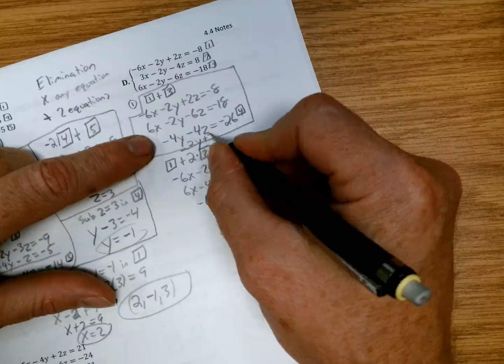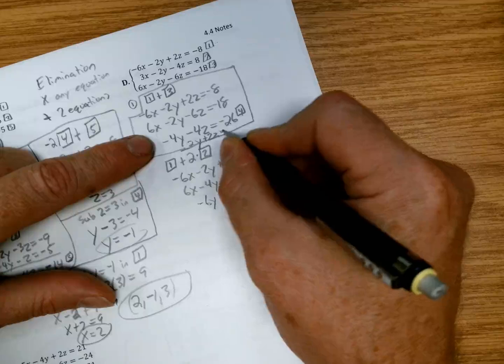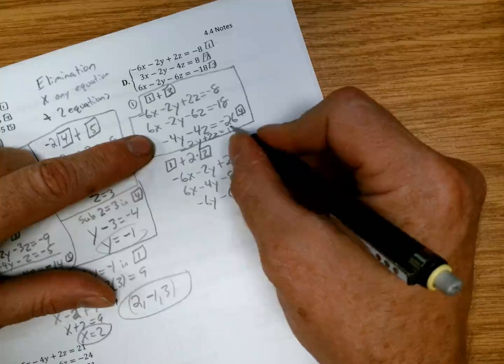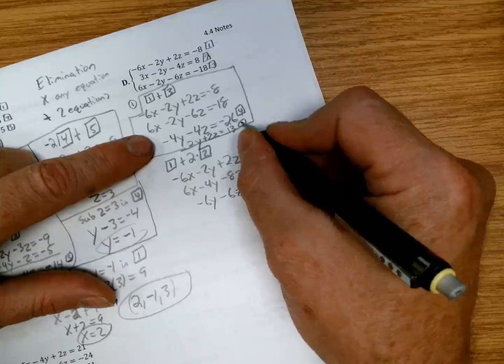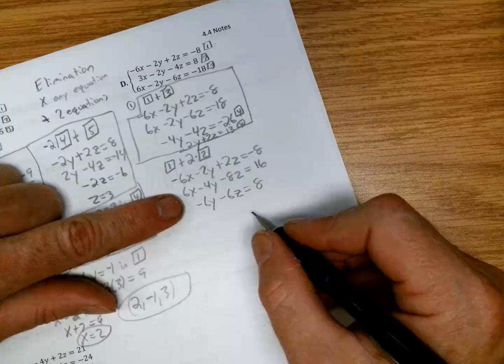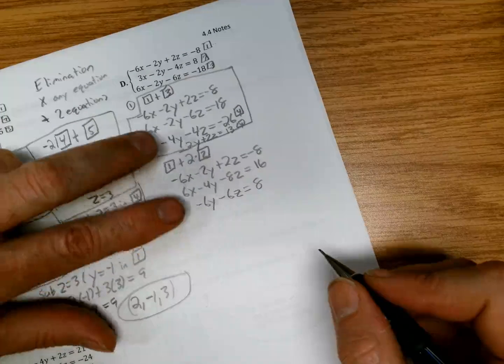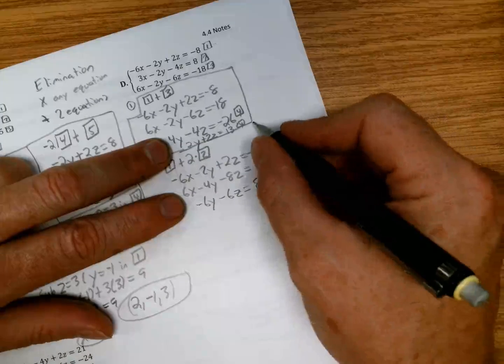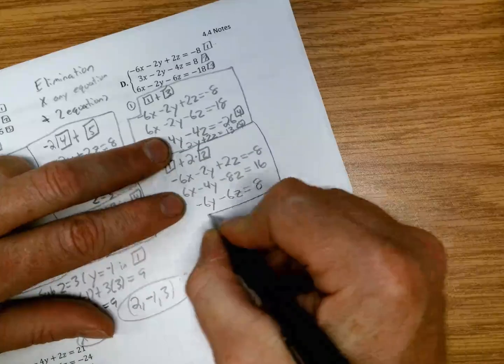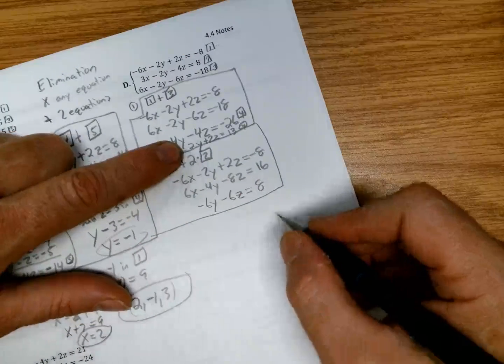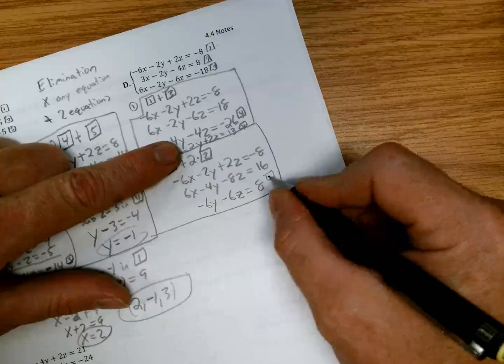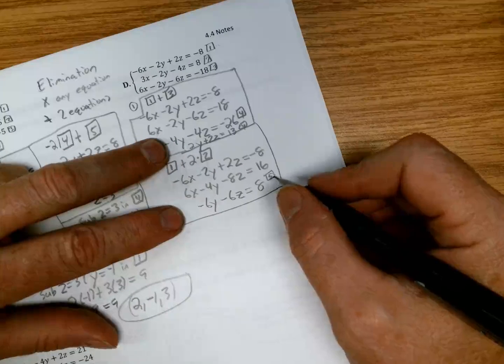I should have probably gone a little step further. Let's divide this by negative 2 all the way across, because it looks like the whole thing divides by negative 2, which will get me 2y plus 2z equals, and we divided by negative 2, so that's 13. We'll call that equation 4. And I can see I can do that down here too, but I'm not going to. I'm going to leave this like this because I noticed something really nice now.